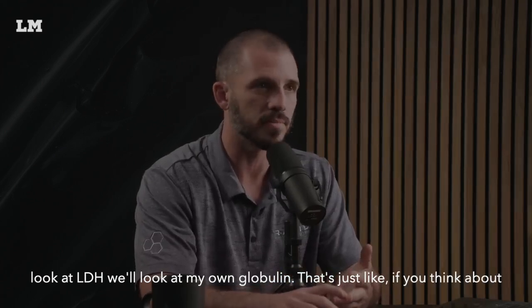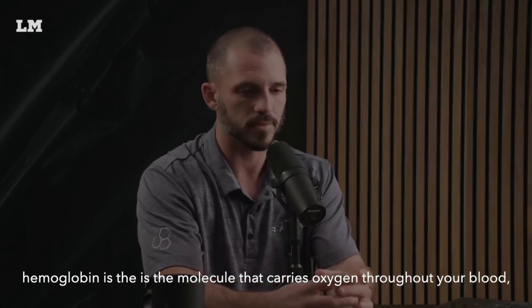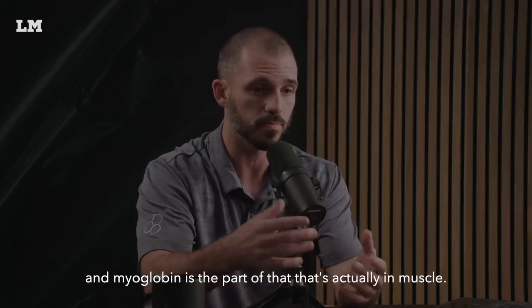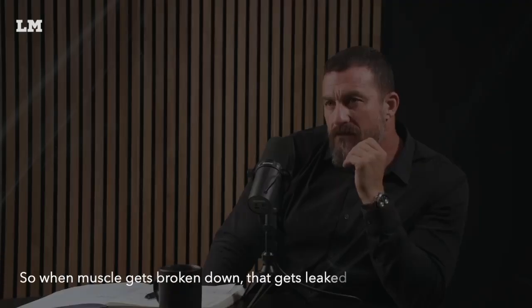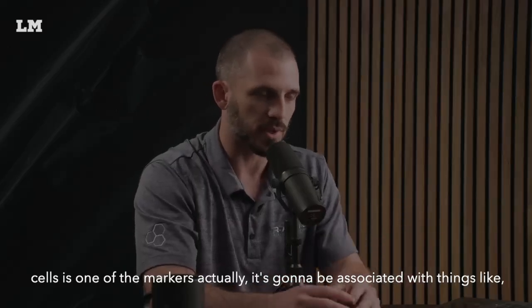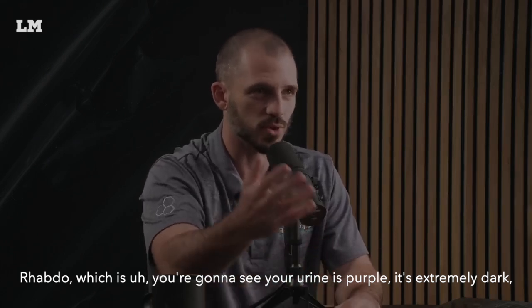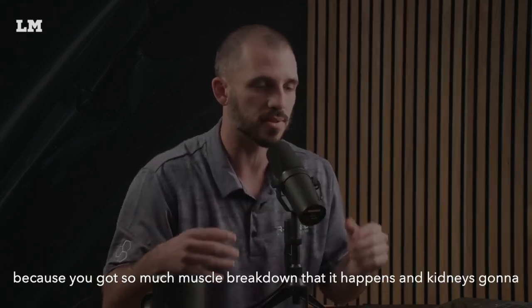We'll look at myoglobin. If you think about hemoglobin, it's the molecule that carries oxygen throughout your blood. Myoglobin is the part that's actually in muscle. So when muscle gets broken down, that gets leaked out and put in your blood. That's one of the markers associated with things like rhabdo, where you're going to see your urine is purple, extremely dark, because you've got so much muscle breakdown that kidneys can have a problem, and you put a bunch of stuff in there.